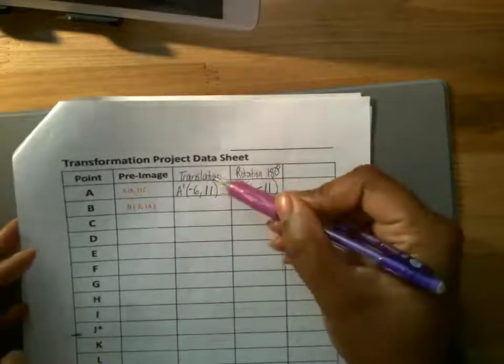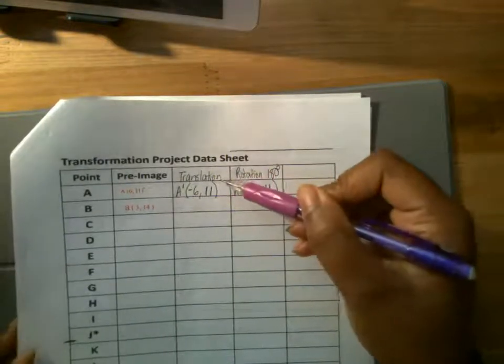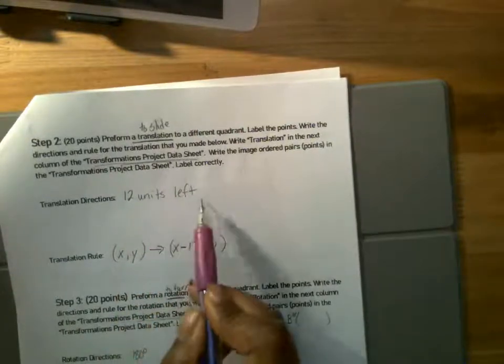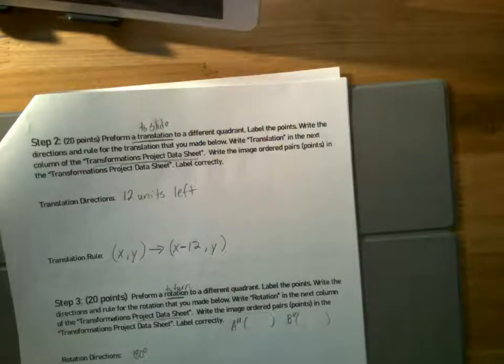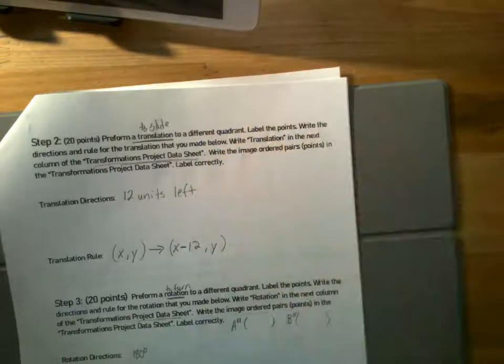Your next transformation that you make in step 2 is translation. This is the next page on that. You'll give the directions. I did 12 units to the left. You do not do 12 units to the left. You can do 12 units down. You can do 13 units down and to the left, a certain amount of spaces, or whatever you want to do. You just cannot use my example for your own.